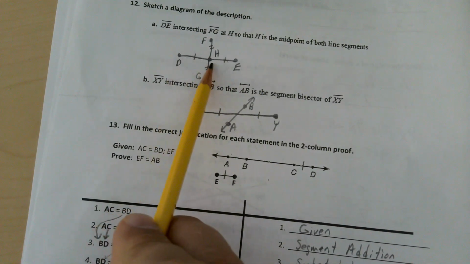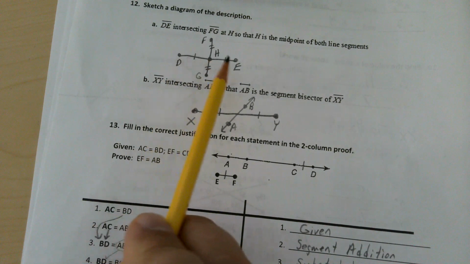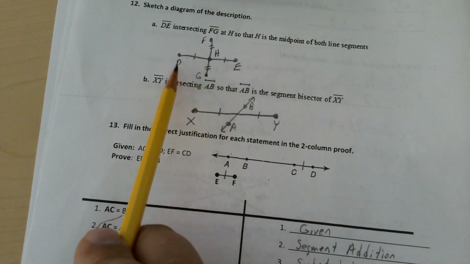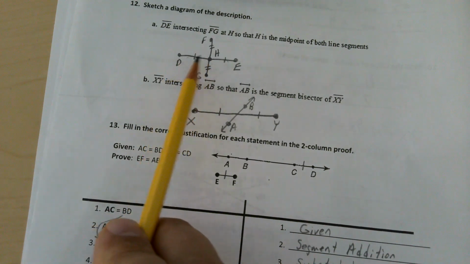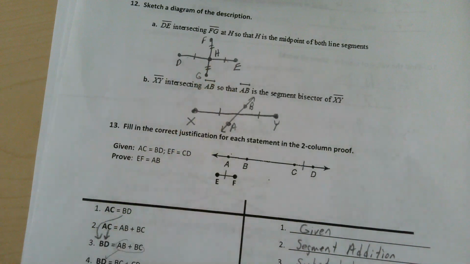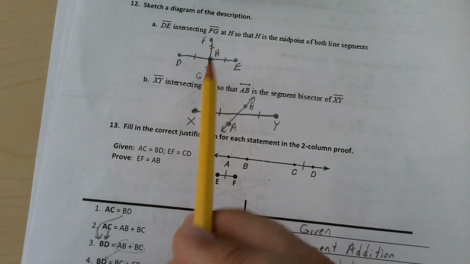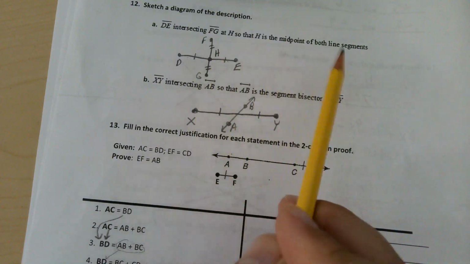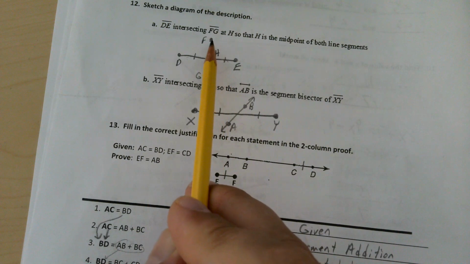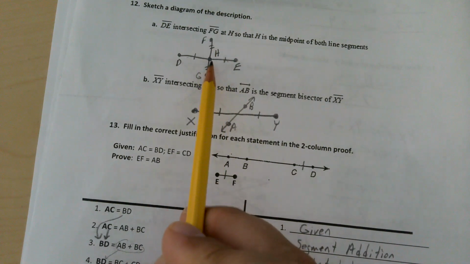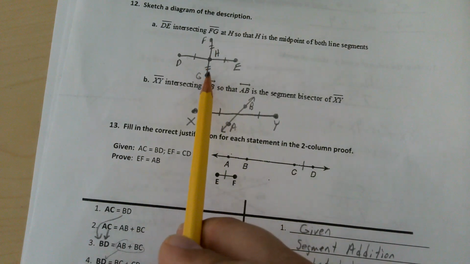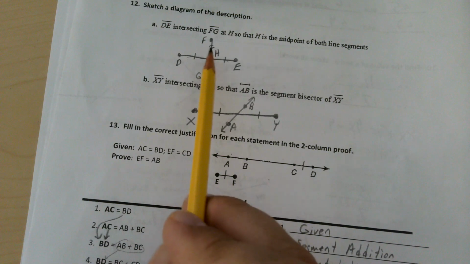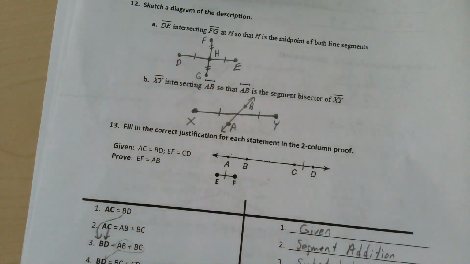If H is a midpoint, it's cutting my segment in half so that DH is the same length as HE. Same thing for the segment FG. This is the midpoint of both segments. I now know that from F to H has to be the same as H to G. So use two slash marks to show that these two segments are congruent to each other.